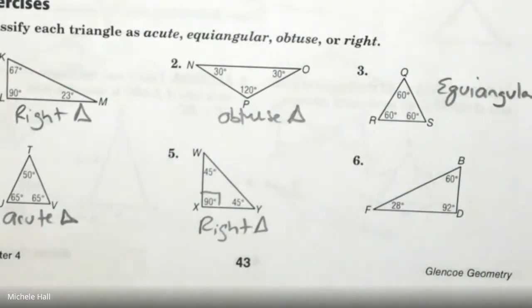And the last one, Boston. This one we're just classifying according to angles. Brandon, how'd you know it was obtuse? 92.